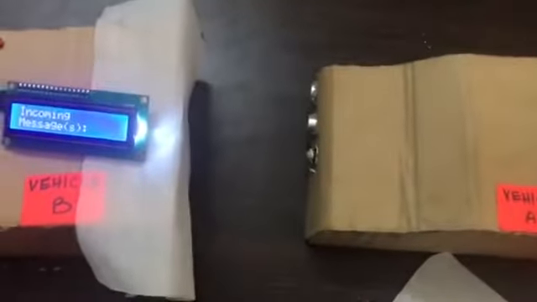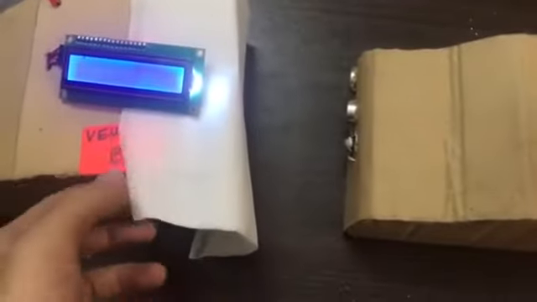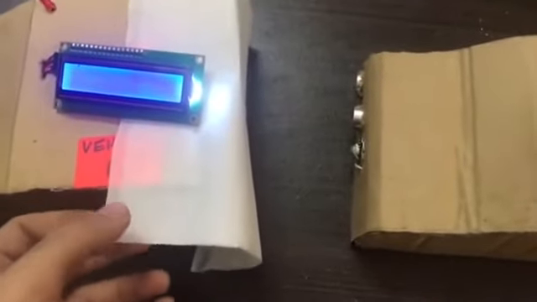Now I try to simulate the fog or hazy situation. Let's see if the transmission is working or not. Okay, looks like the transmission is successful. Okay, now I'm placing another piece of tissue, making it 2 pieces of tissue altogether in front of the solar panel, and see whether it is working or not.